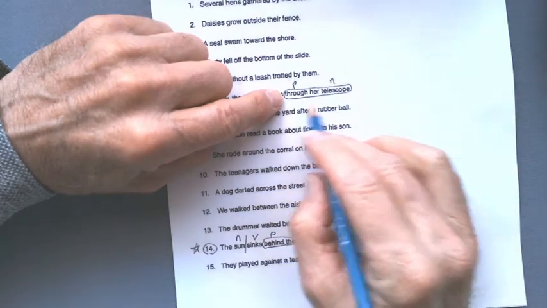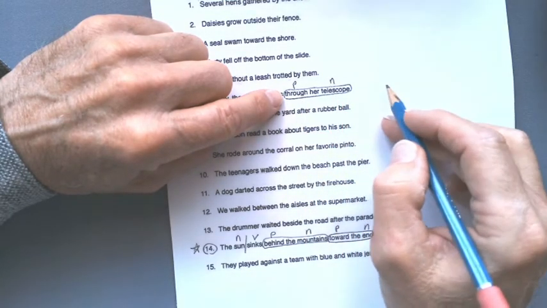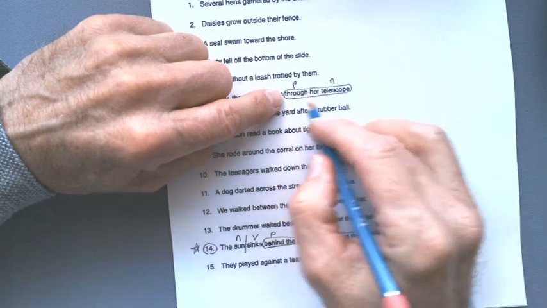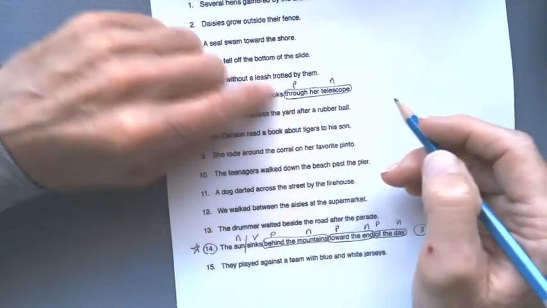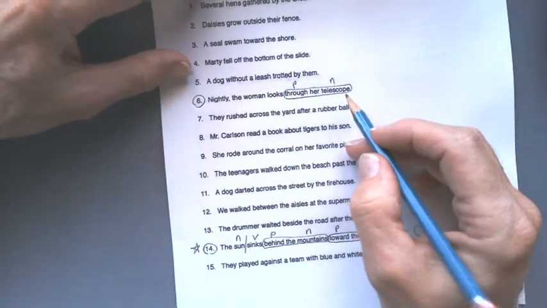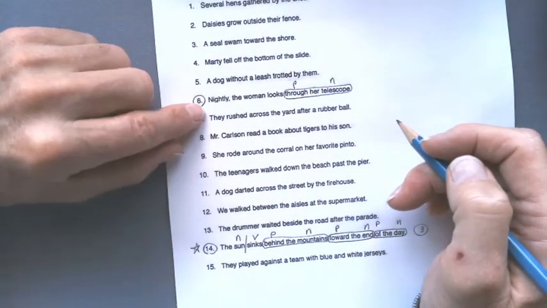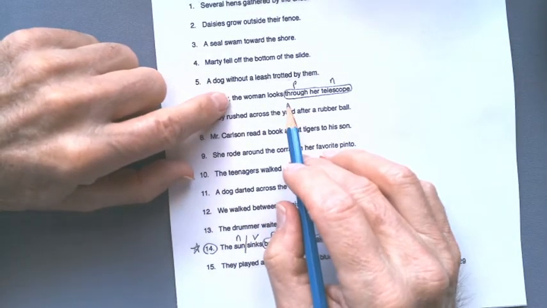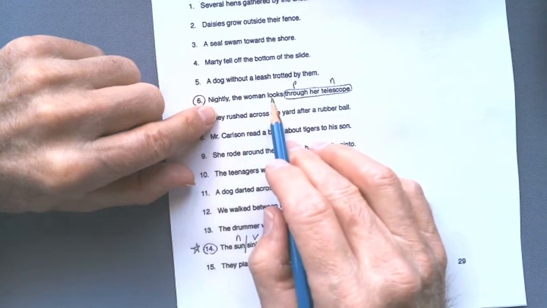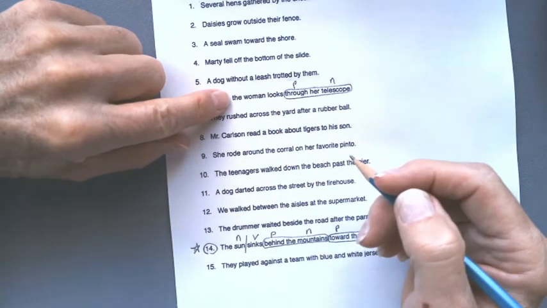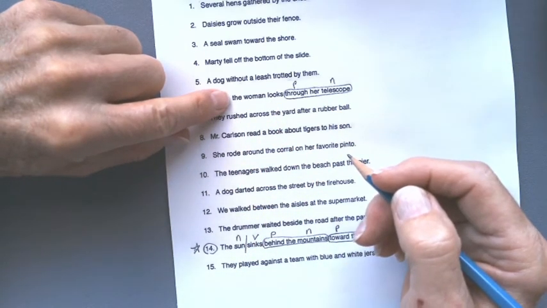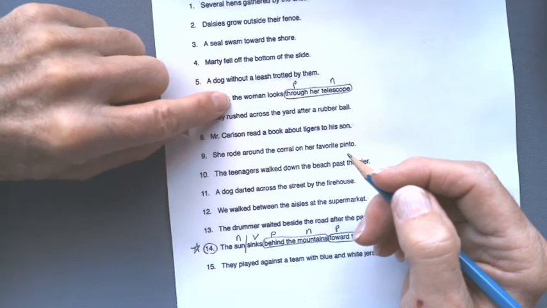So these prepositional phrases could be 4 or 5 words before you get down here to the noun, and you have to circle all those. So just kind of be aware of that. You can't guess at these very well. You have to read them closely. Okay, let's look at what's left. Nightly, the woman looks, and we can just kind of cover this up for now. That gives us the time.